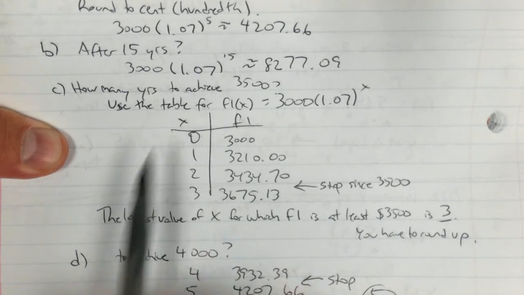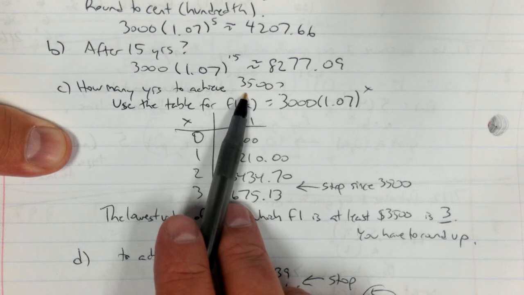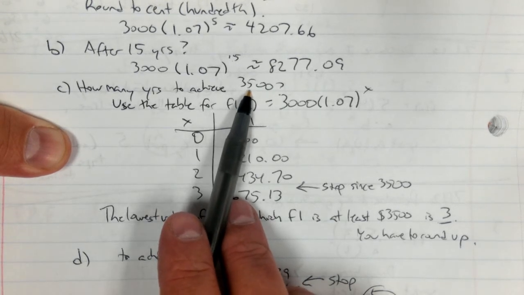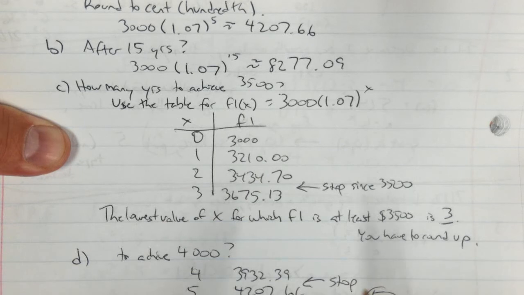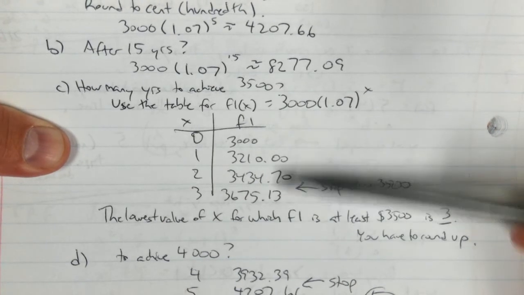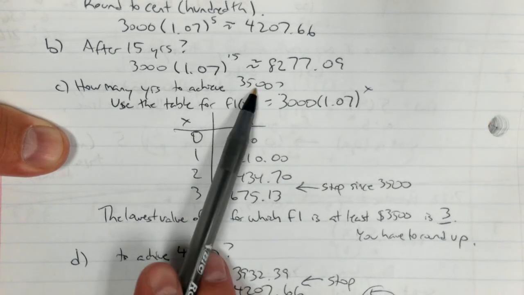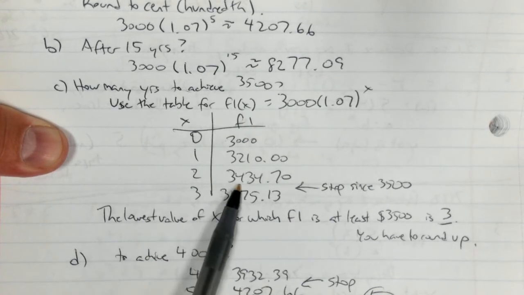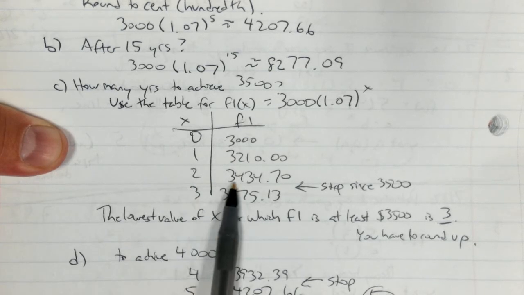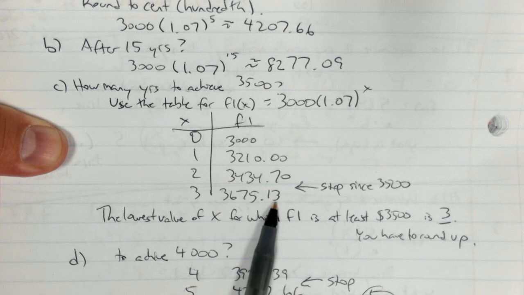Well, one way is to use the graph, but then your graph would have to have a y max of, say, 4,000 or 5,000. What I'd rather do is just look in the y column of your table, and if you're looking for above 3,500, then it's between 2 and 3, because we have 3470 and 3675.13.